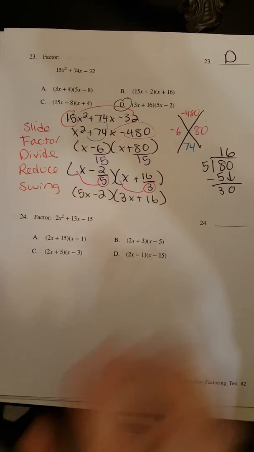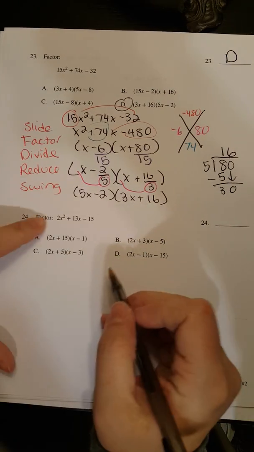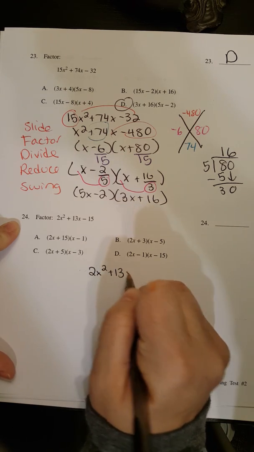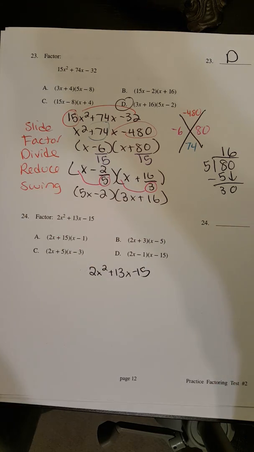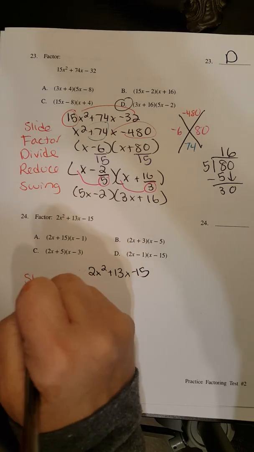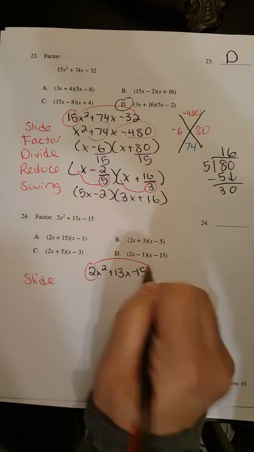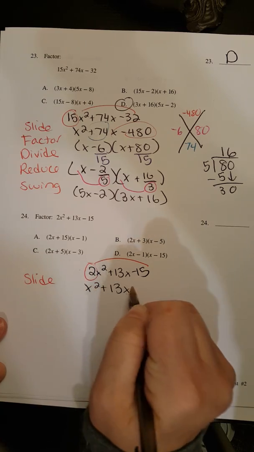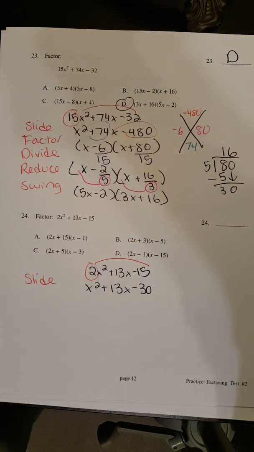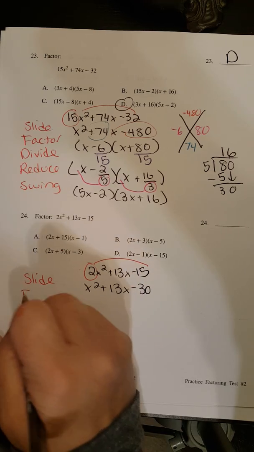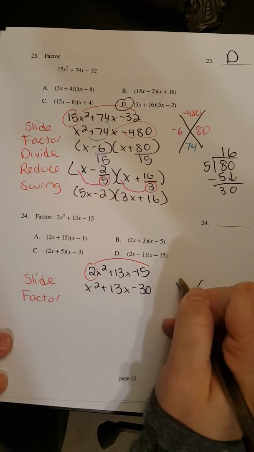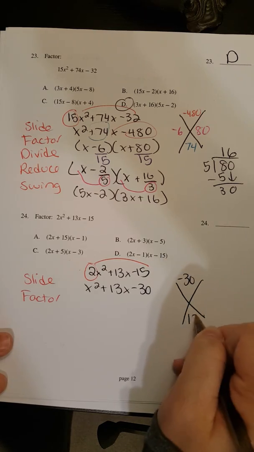All right, number 24. This one again, there's no GCF, so this is another slide and divide problem. Our first step is to slide. So we're going to multiply that 2 by the 15. That gives me x squared plus 13x minus 30. So I'm going to now factor. I need two numbers here that multiply to give me negative 30 and add to give me 13.